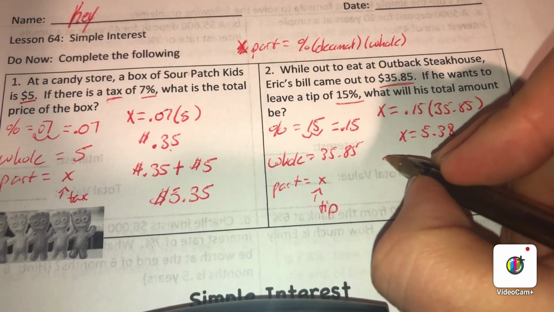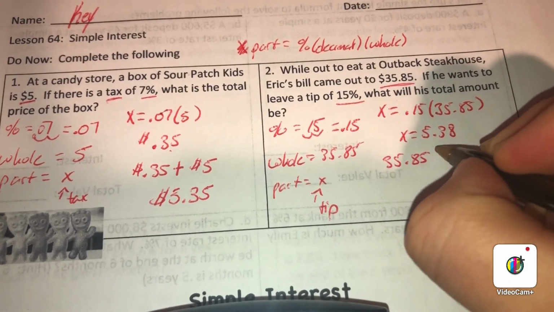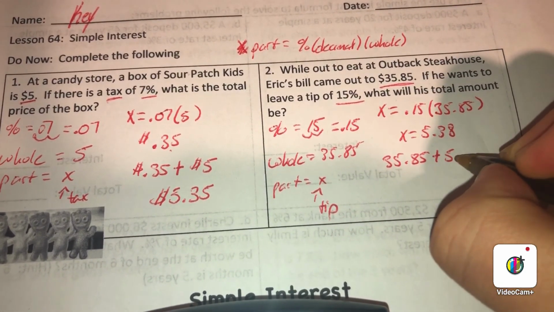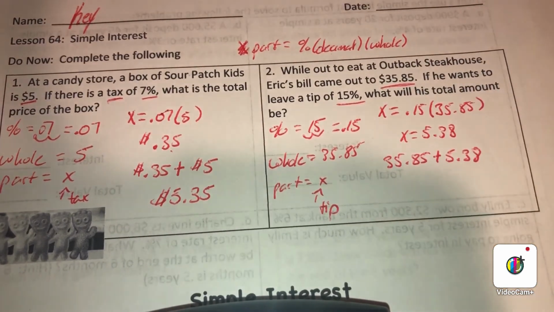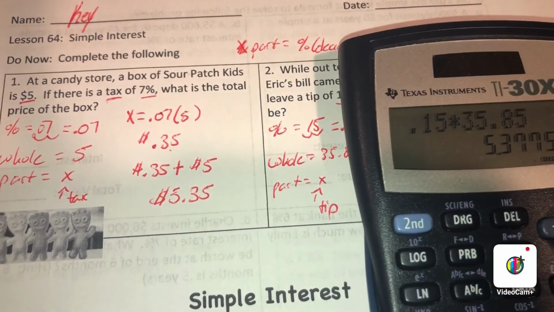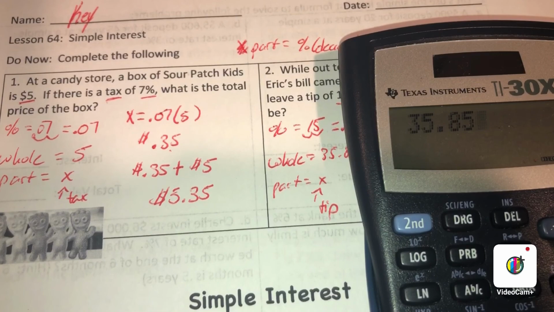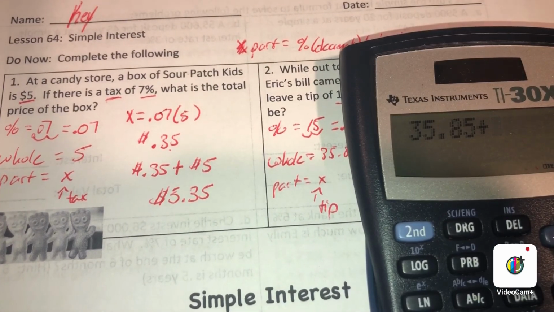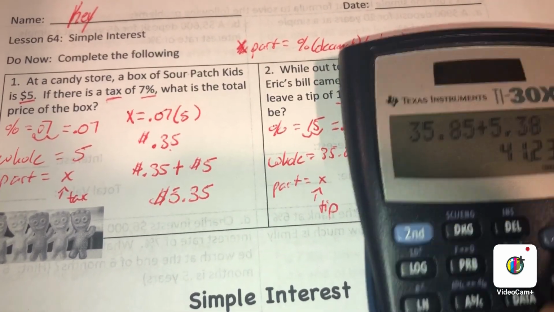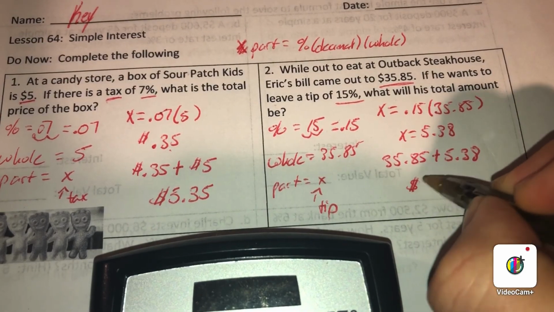So the bill amount was $35.85 plus the tip. So $35.85 plus the tip of $5.38 is $41.23.